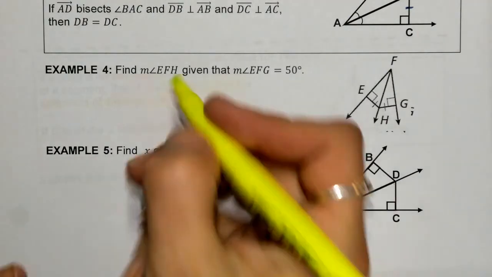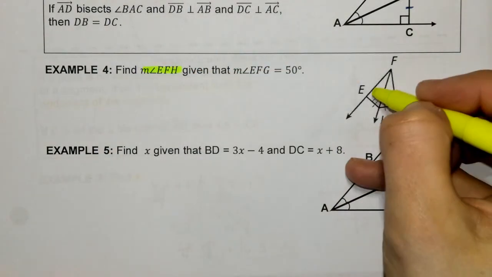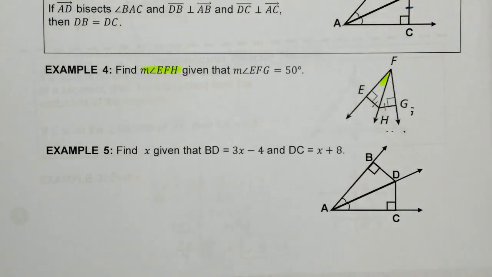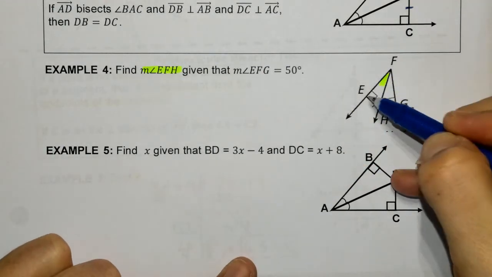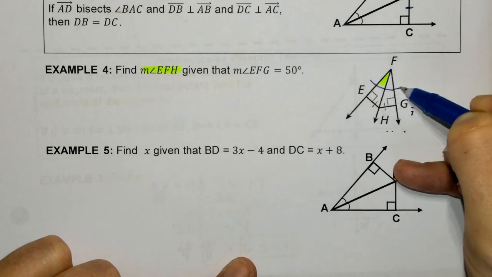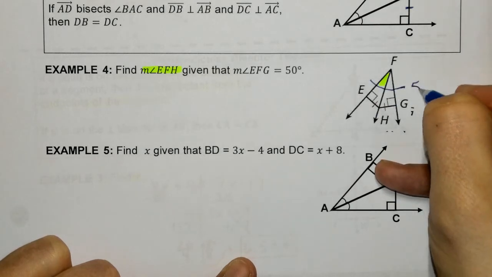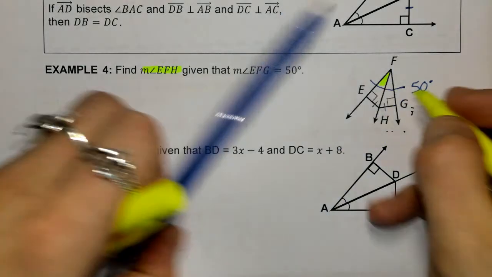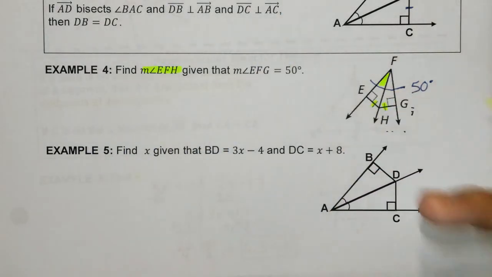We want to find the measure of angle EFH, so E to F to H, just this little angle right here, given that angle EFG, the whole thing here, is 50 degrees. Well, because I see these 2 tick marks right here, this is telling me, this is the opposite of what we just looked at.